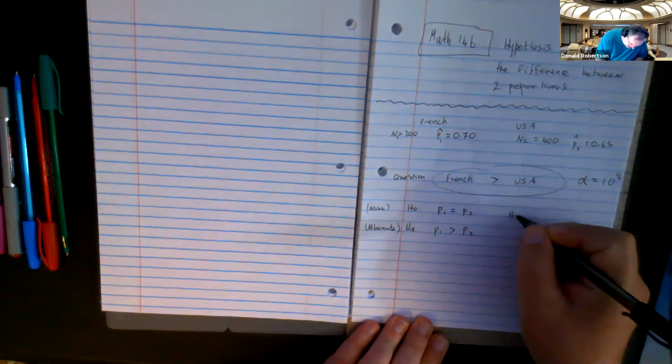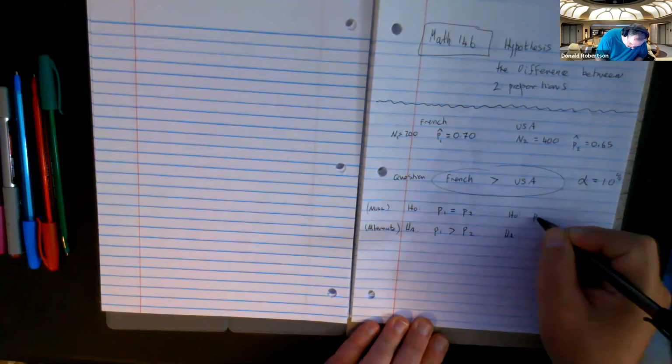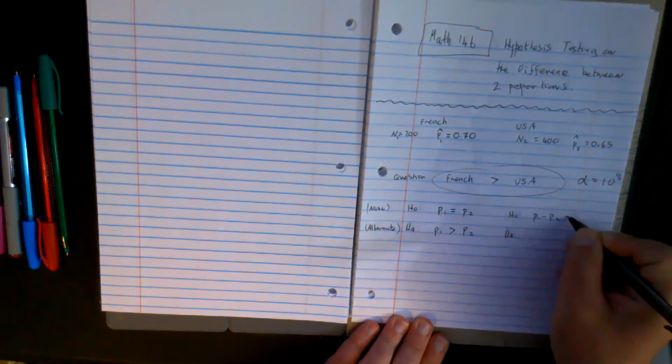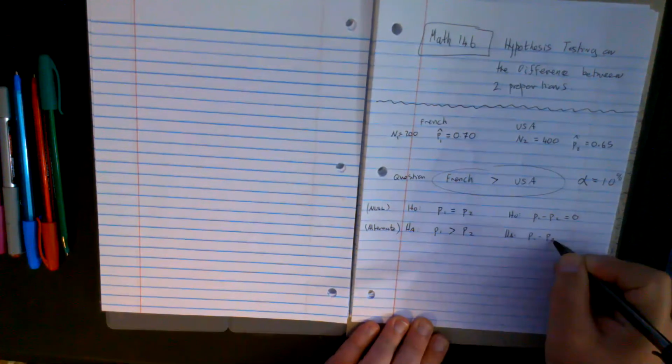This is the altered version of that same thing. Now, if you think about it mathematically, aren't these two guys here exactly the same as these two guys here? If you're saying they're equal, is the difference between them 0?